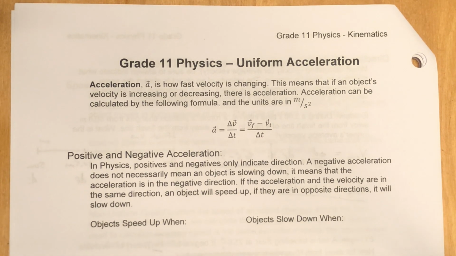In physics, positives and negatives only indicate direction. And we've mentioned this before. But one thing we haven't mentioned is if you have a negative acceleration, that does not necessarily mean an object is slowing down. If you were already traveling, say, west, and you were increasing your velocity in the western direction, you would be having a negative acceleration.